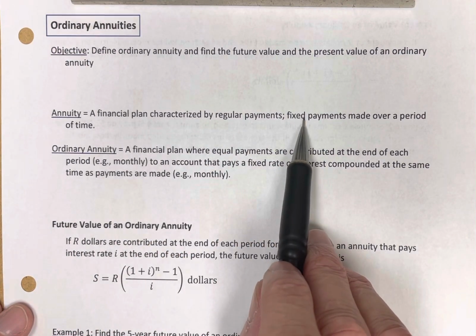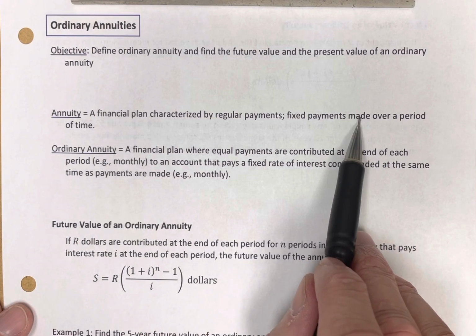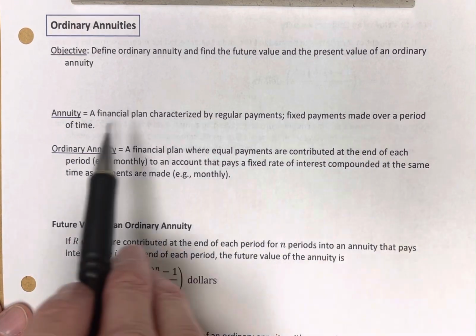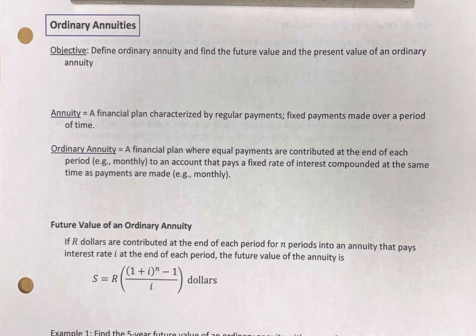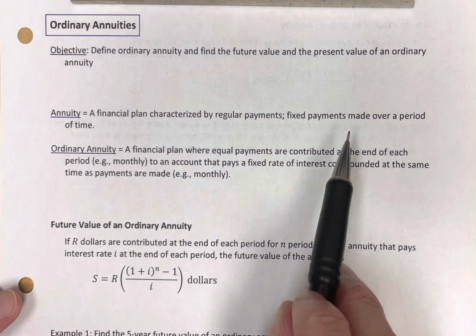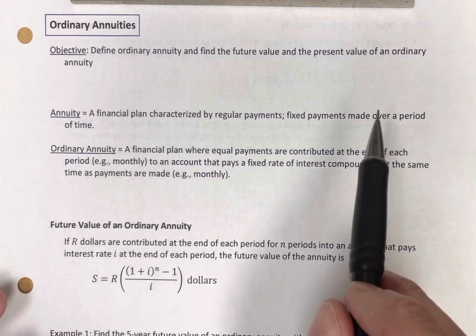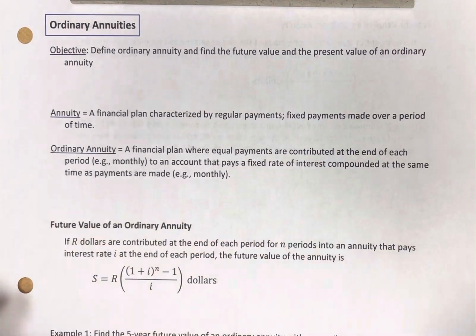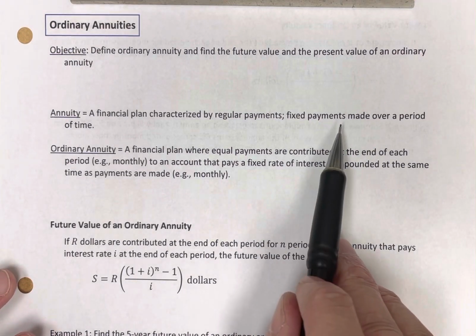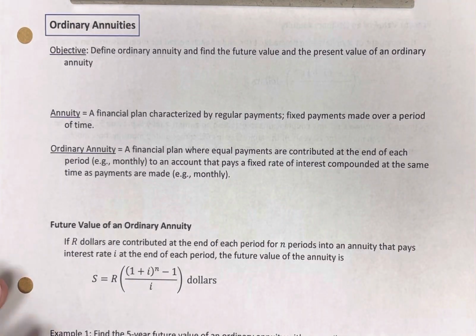So we're talking about fixed payments made on a regular basis over a period of time. So I'm paying somebody $100 every month, for example, or I'm being given $100 every month, for example, over a period of time. So fixed payments made over a period of time, regular payments of the same amount.